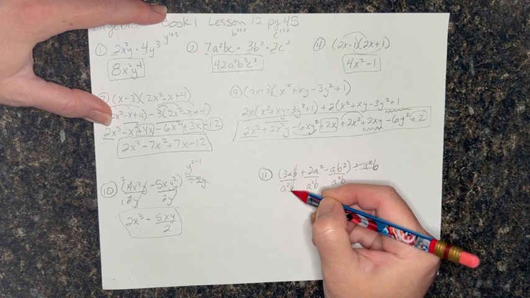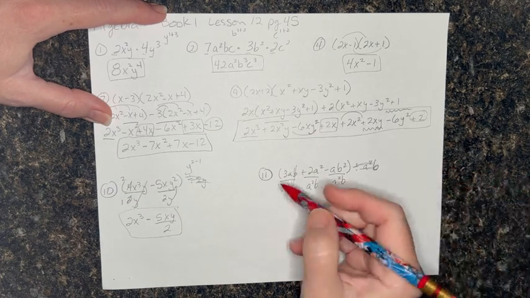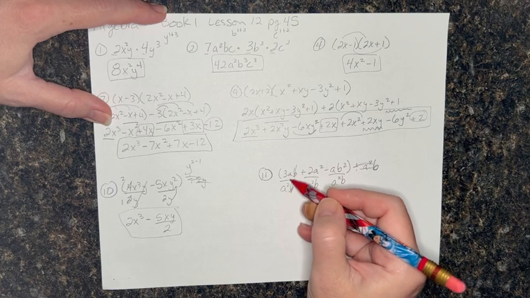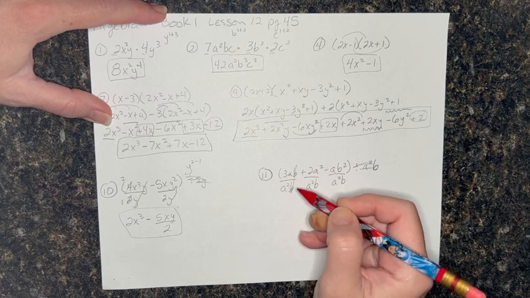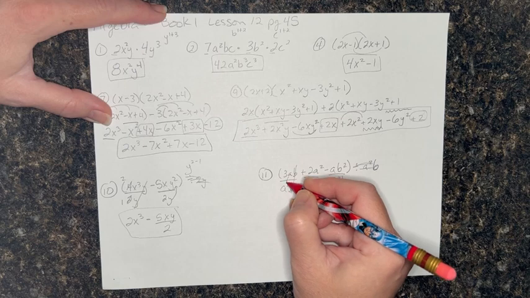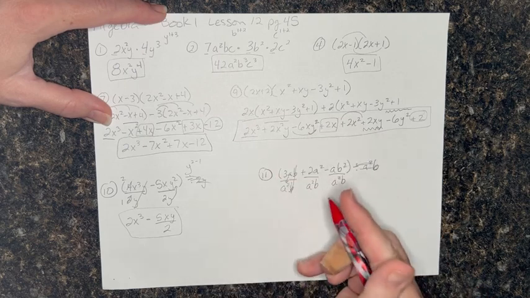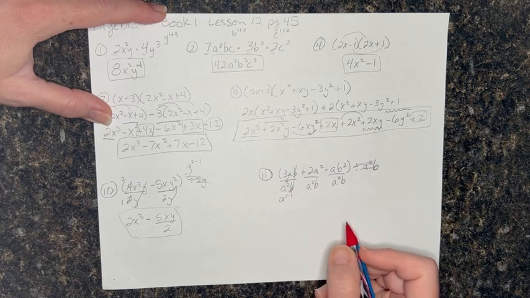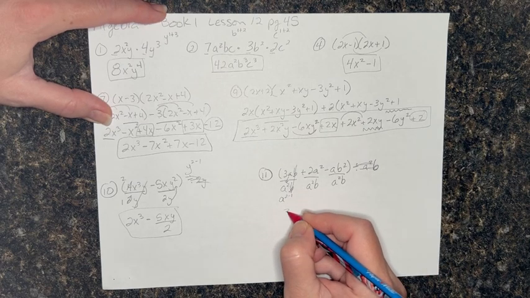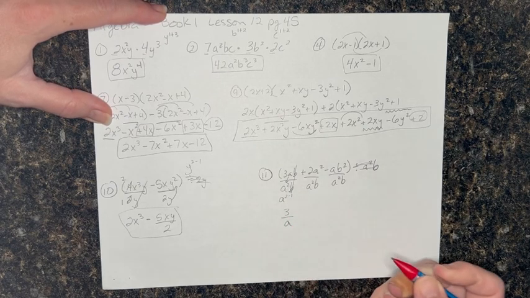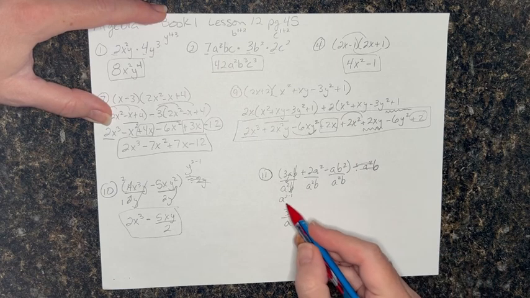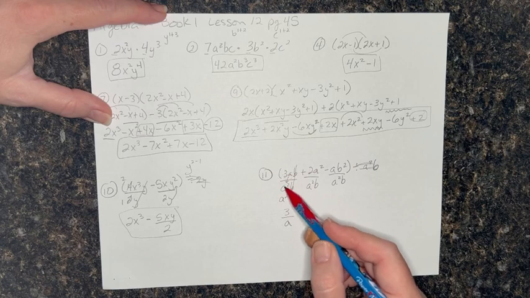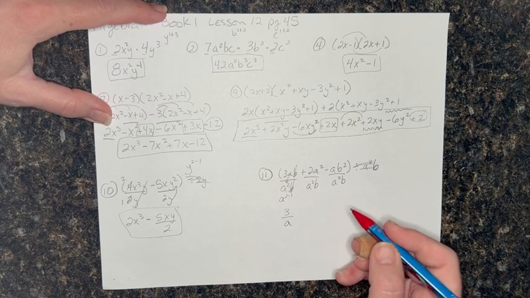My b's, b over b, is definitely going to cancel. And then I have these a's to deal with. Well, this a is just to a 1 power, and this one is to a 2 power. So the smaller one's going to come down. It crosses the line and changes its sign to a to the 2 minus 1. So we have 3 over a is all that's left. All right, 2 minus 1 is 1. And there's no longer an a in the numerator because it moved out, crossed that line, and changed its sign.